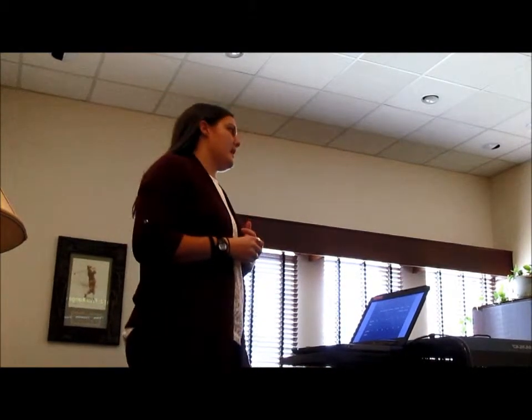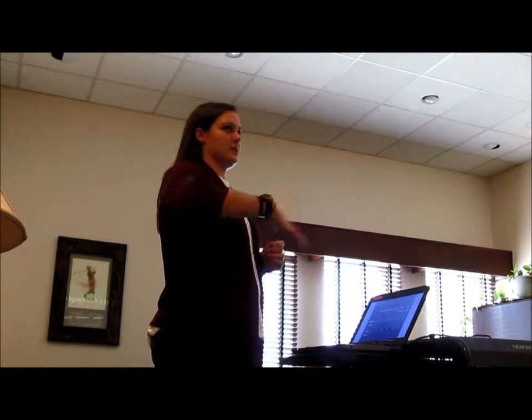There was one point where her extension was still limited at week 4, and so I implemented some joint mobilization along with the cross education, because it was still about 10 degrees limited. And by doing that, her range of motion increased, and her extension improved as well.